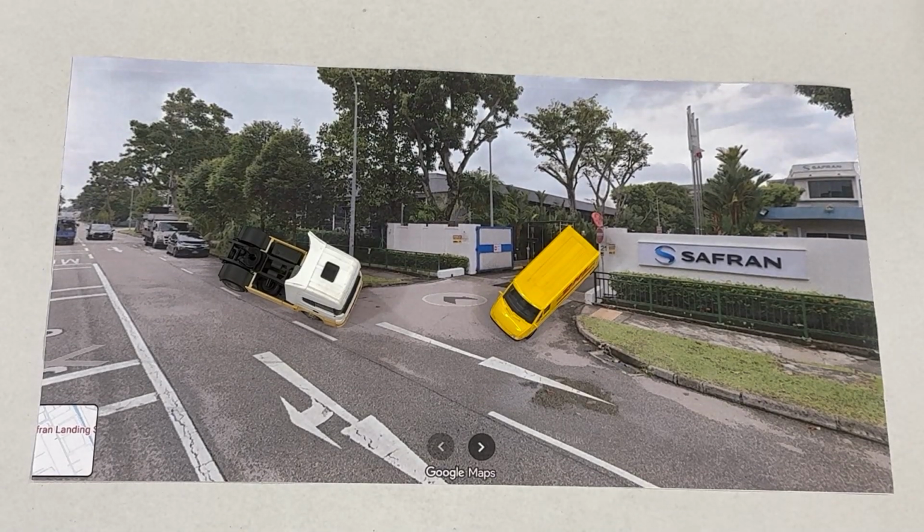Good day everybody, my name is Yi Jie and today I'm going to propose to you my project called Smart Blindspot Traffic Warning System for my company Saffron Landing System.